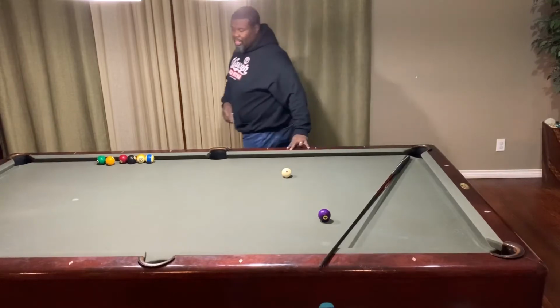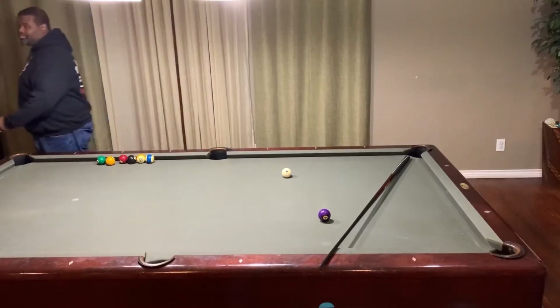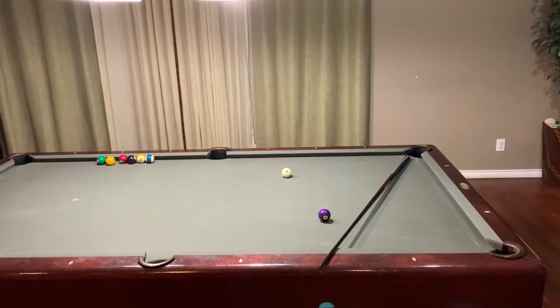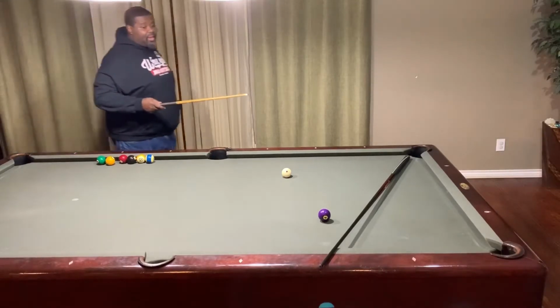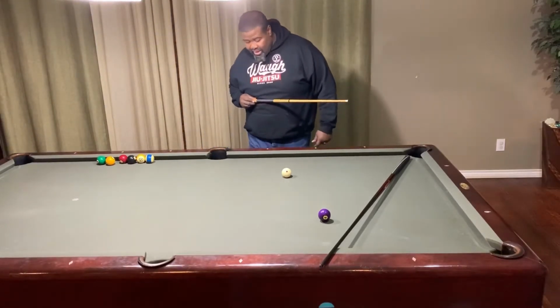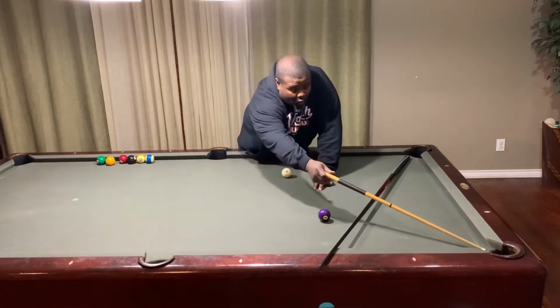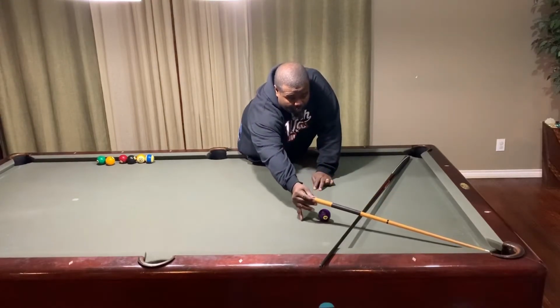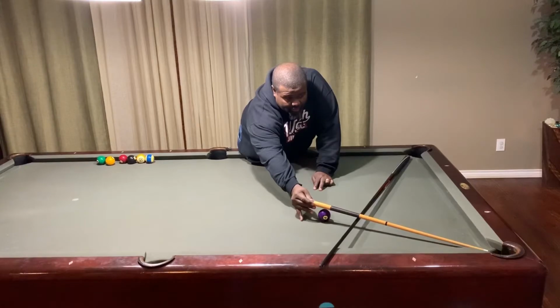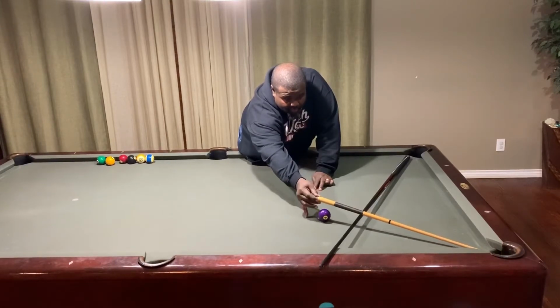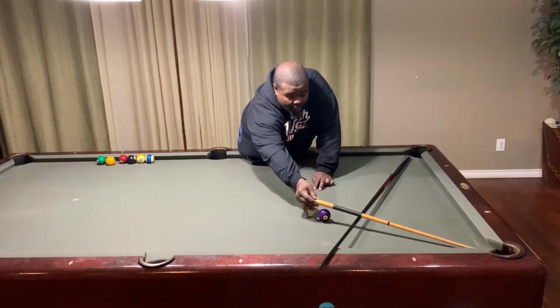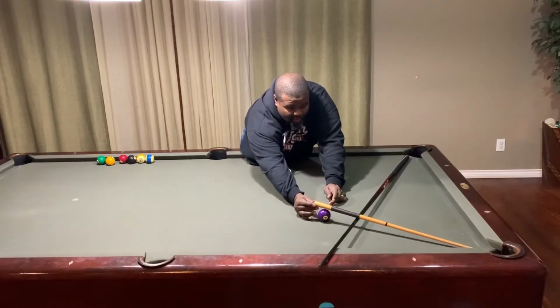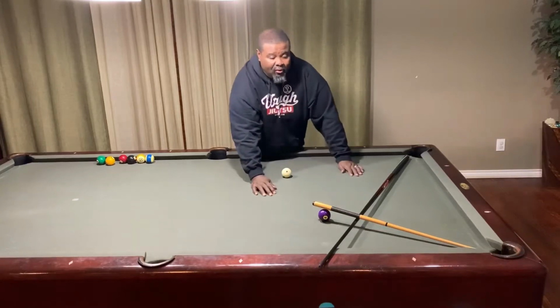Now, hold on, I'm going to get a tool here. Then you take the object ball and you draw a line straight through the pocket. And where the two lines bisect, when I say where the two lines bisect, let's see if I can pull that off. Nice.